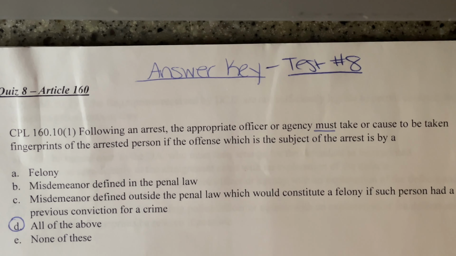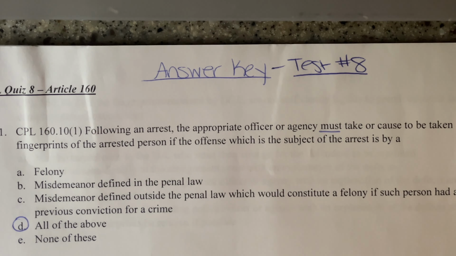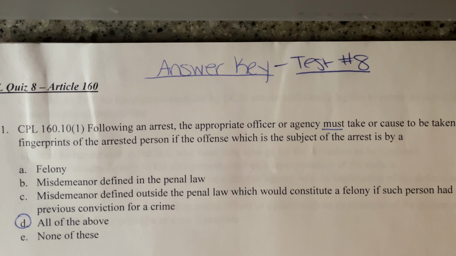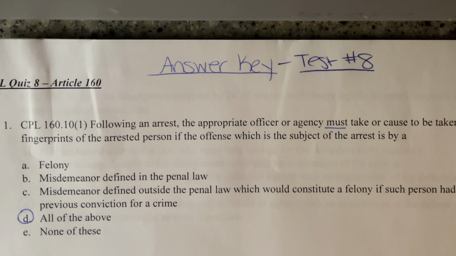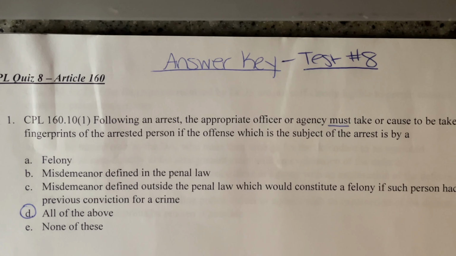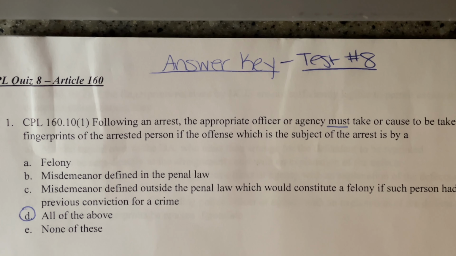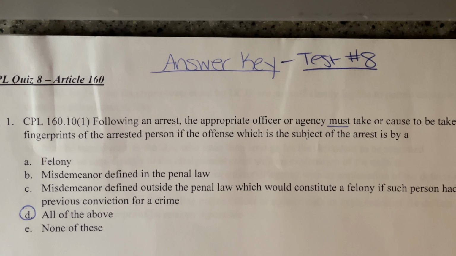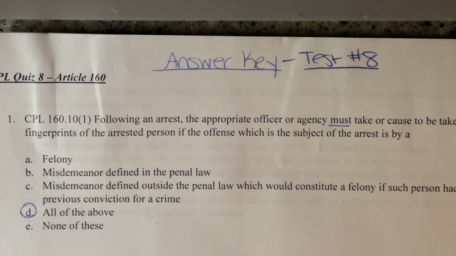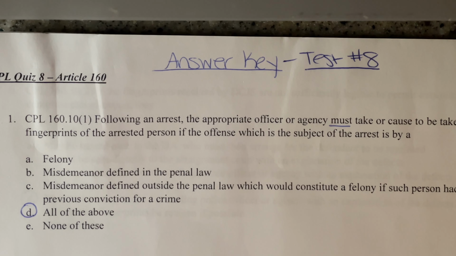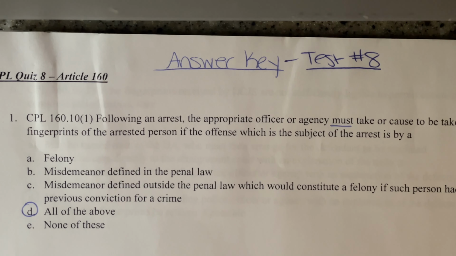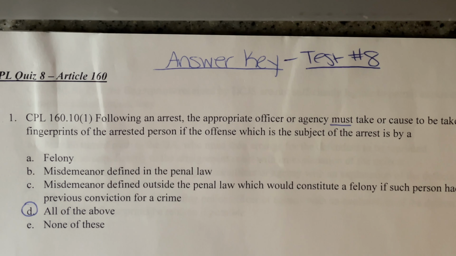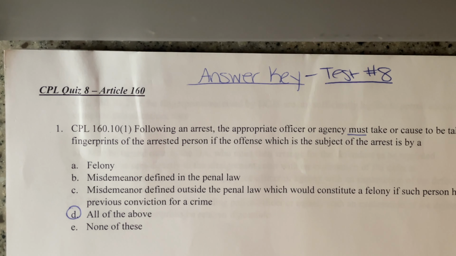Okay, CPL Article 160, Test 8. 160.10. Following an arrest, the appropriate officer or agency must cause or cause to be taken fingerprints of the arrested person if the offense is a felony, a misdemeanor defined in the penal law, a misdemeanor defined outside the penal law, which would constitute a felony if such person had a previous conviction for a crime. So the best example of that I could think of is a DWI. So the answer to that was D, all the above.